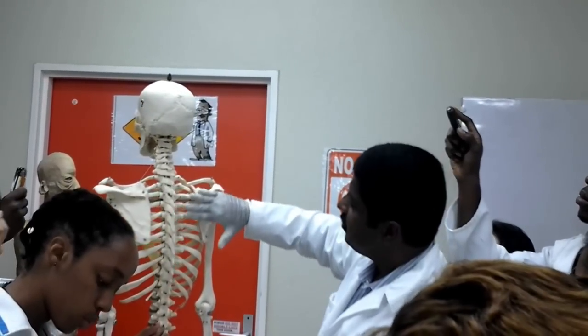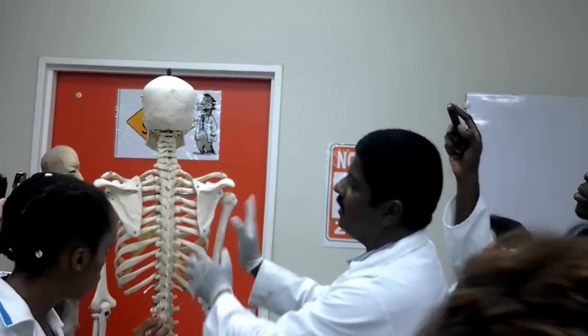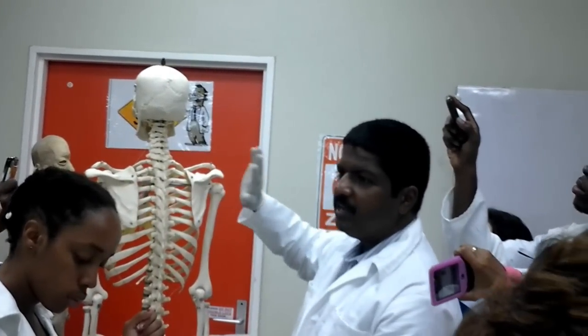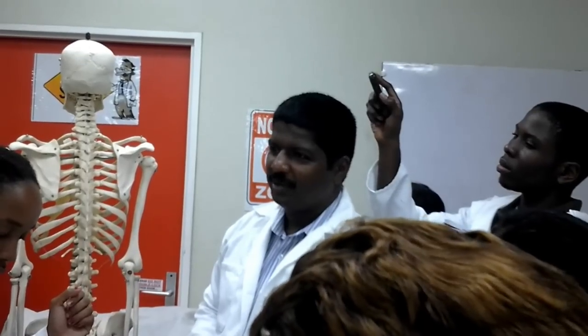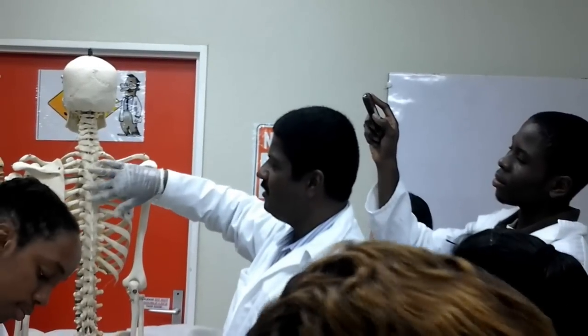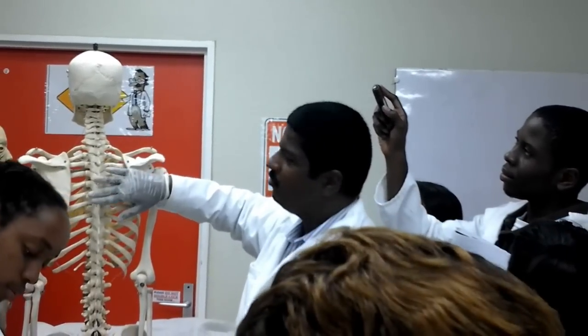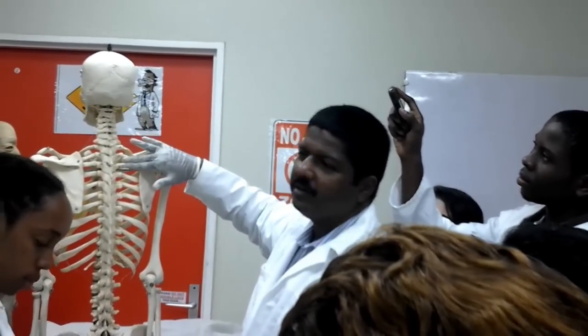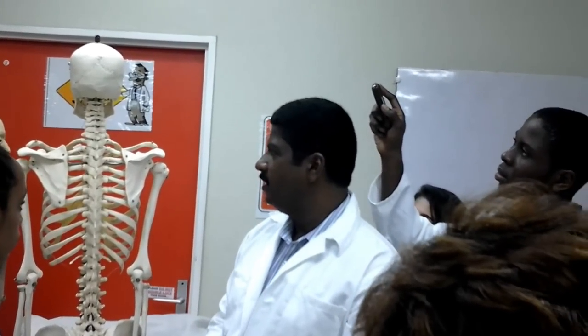And there are two muscles now from the vertebral column to the scapula. That is from here to here. They are called rhomboideus major and minor. Rhomboideus, R-H-O-M-B-O. Rhomboideus major and minor. The major will be below and the minor will be above. Two muscles are there.